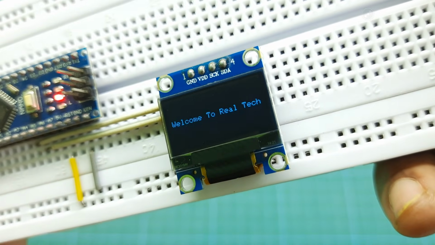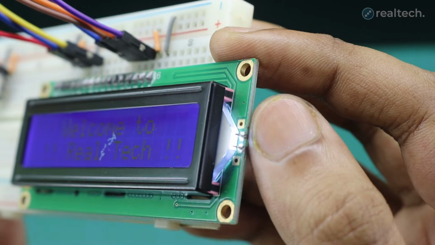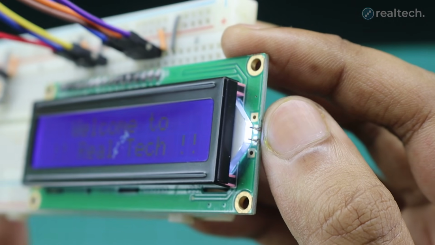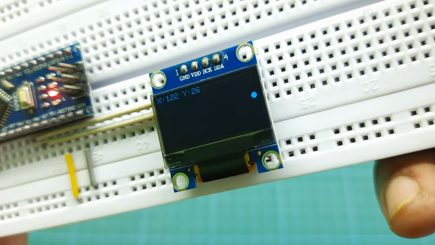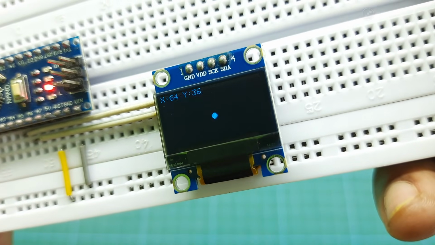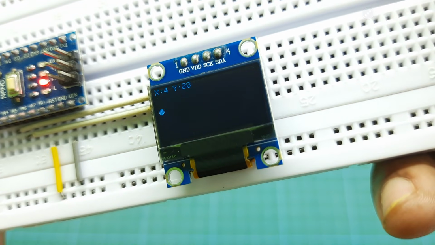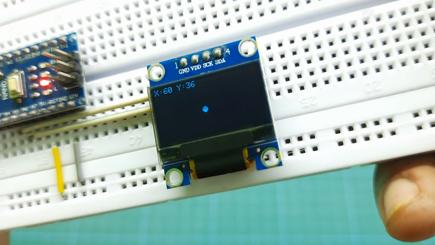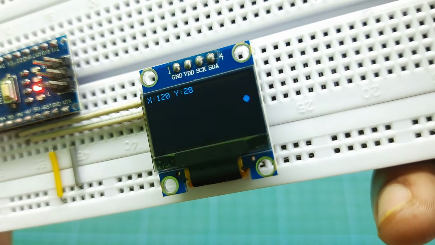So, what makes OLED better? Unlike LCDs, where a backlight shines through liquid crystals, each pixel on an OLED generates its own light. That means true black levels, higher contrast, and lower power consumption, especially when displaying mostly black screens.